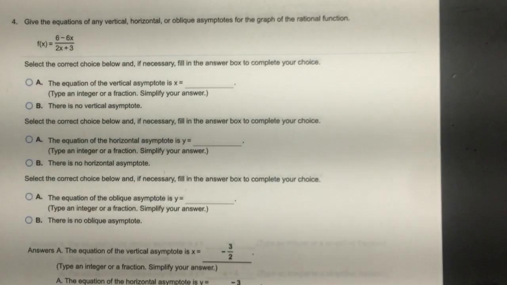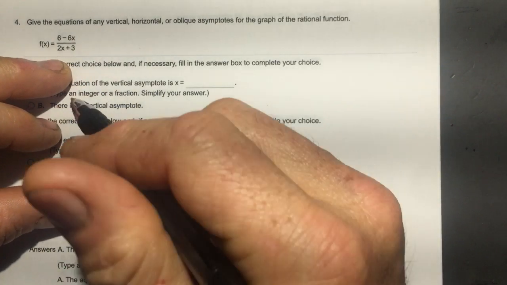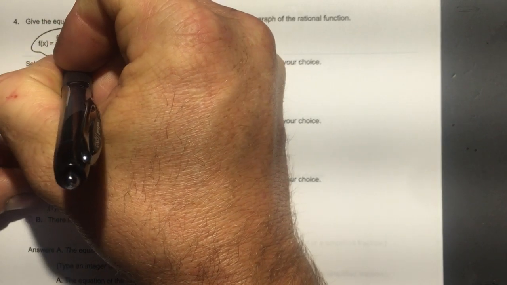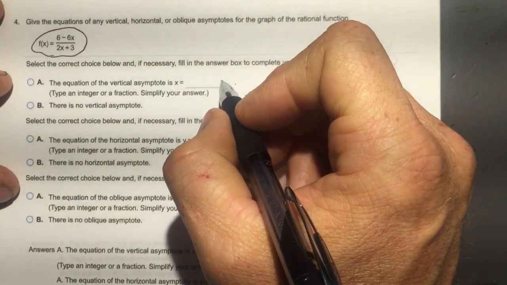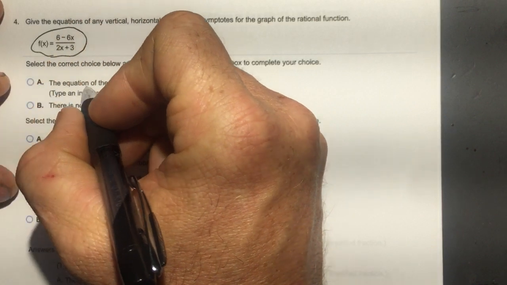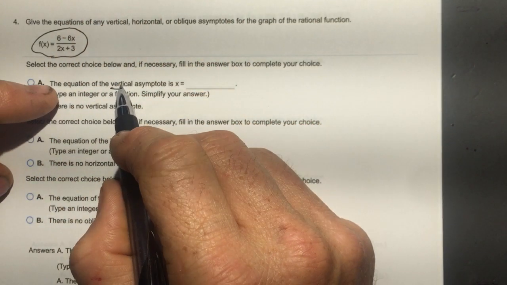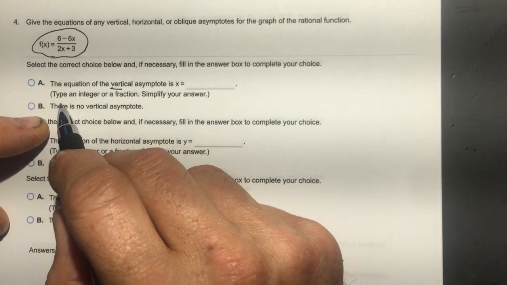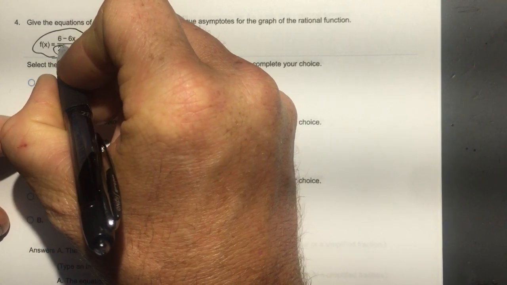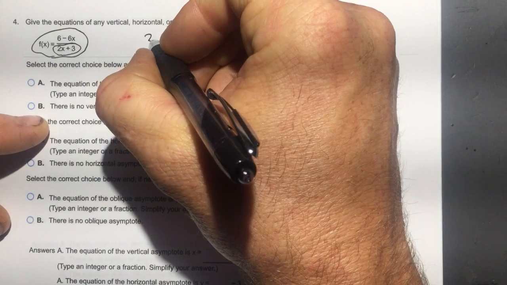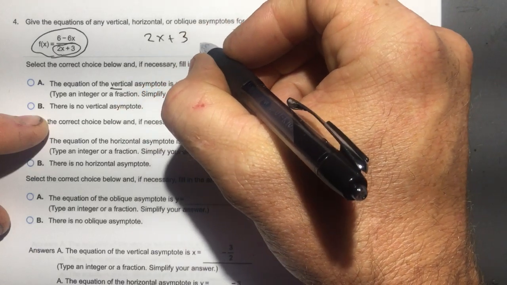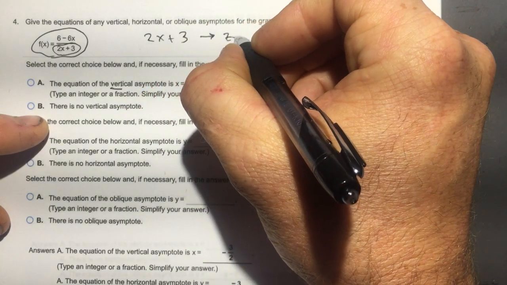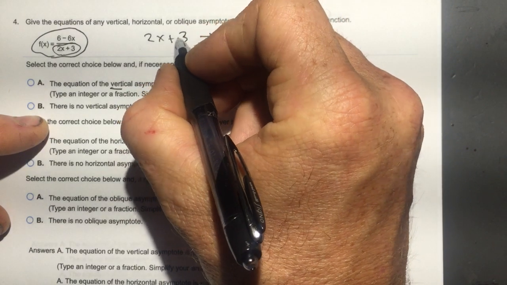All right? So now on this, number 4, here's my function. This is wanting the vertical asymptotes right here. All right, do we have one or do we not have one? Okay, well, we do have one right here. When does this equal 0? So look here, 2x plus 3 is my factor. Remember now, my 0 is going to be -3 divided by 2.